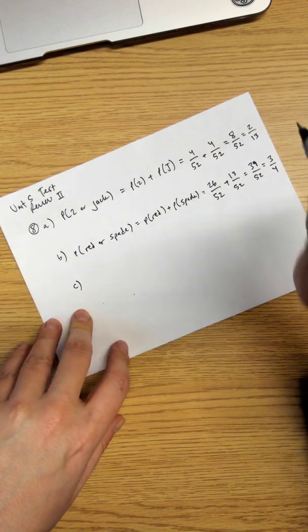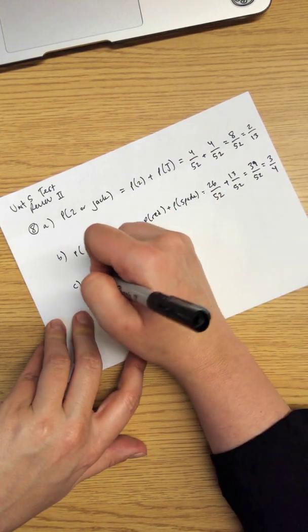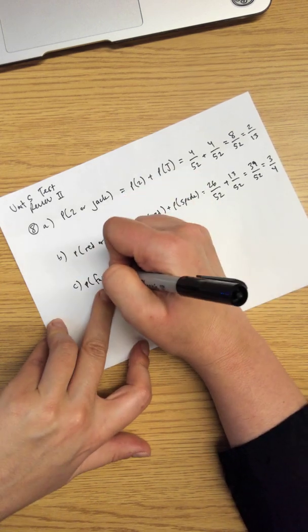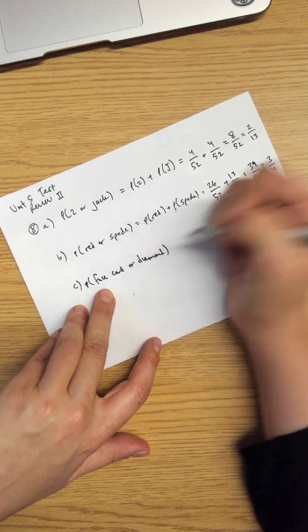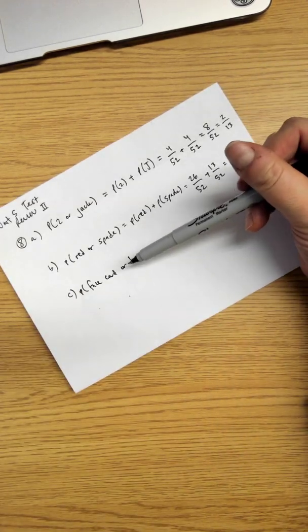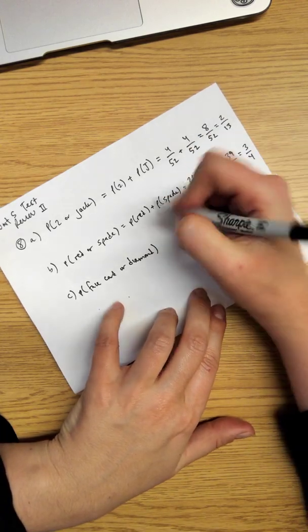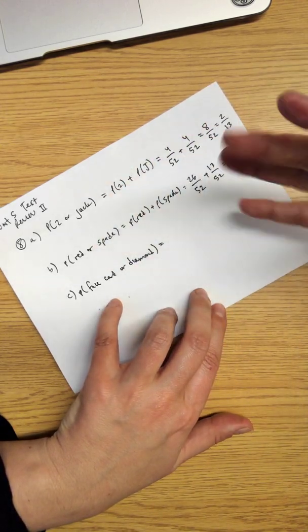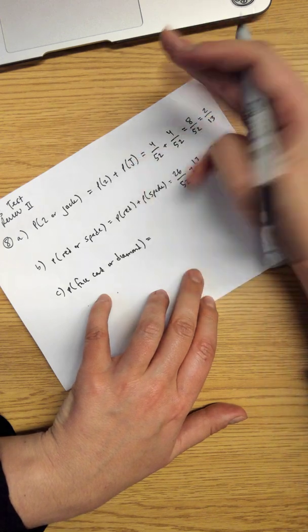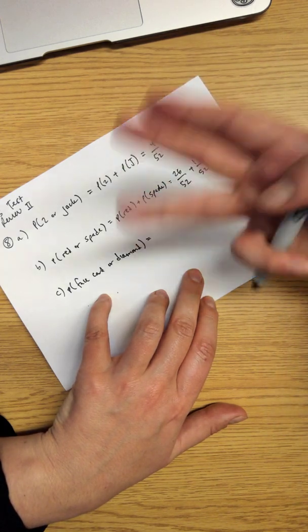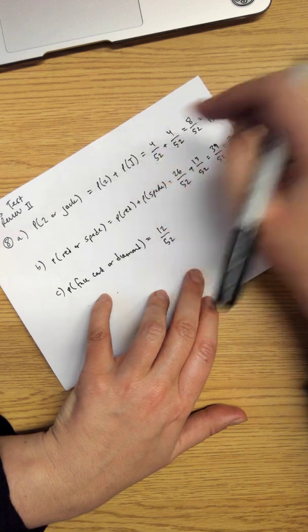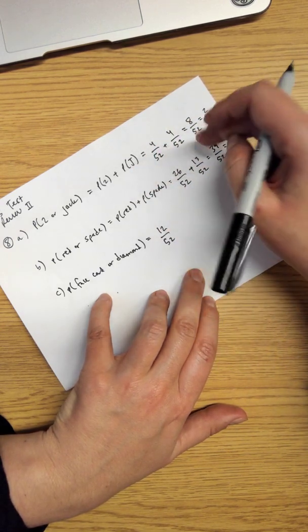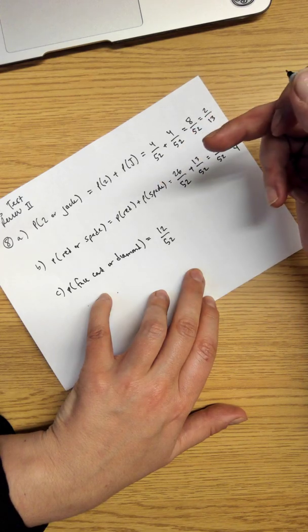Okay, what's letter C? It's picking a face card or a diamond. Now let's think of this. The probability of a face card or diamond. These are not mutually exclusive because there are face cards that are also diamonds. So we're going to have to do that subtraction step here to cancel out the doubles. The probability of a face card, there's jack, queen, and king for each of the 4 suits, so that's 12 over 52. That's the jack, queen, king of hearts, diamonds, spades, and clubs.